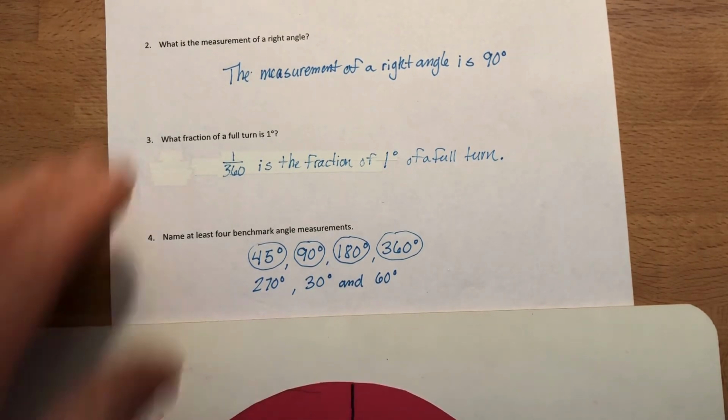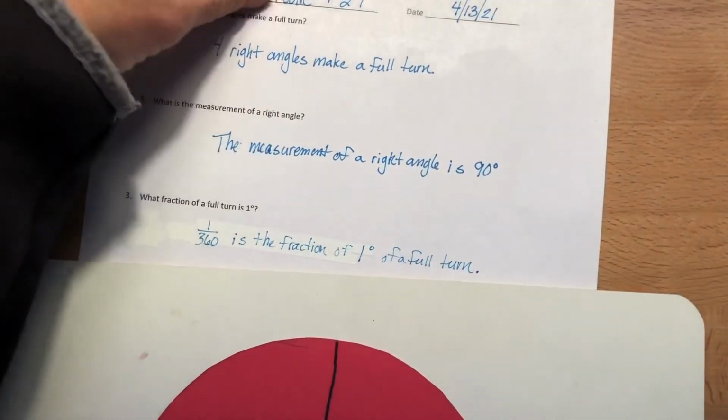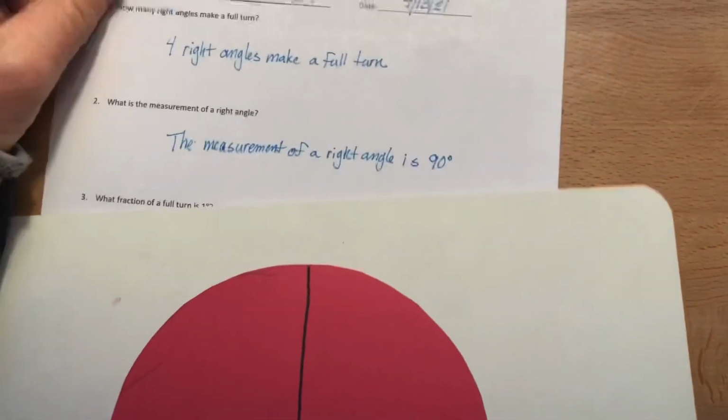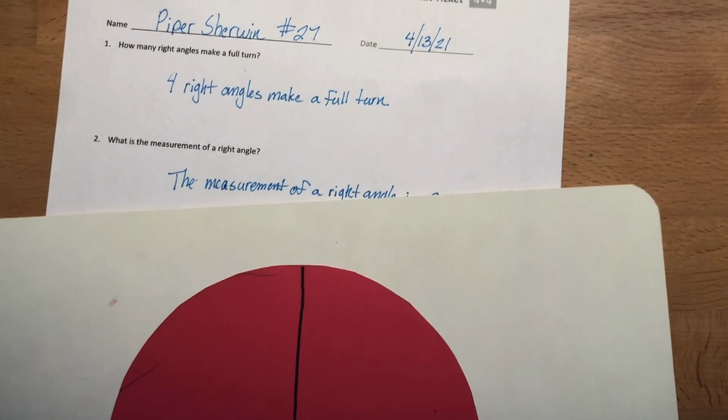All right, we're going to be right back with our I can statement. With that I can statement, we're going to learn how to use a protractor. Your teachers are going to pass out protractors for you, and we're going to go over some rules about protractors in the next video. So hang tight, be right back.